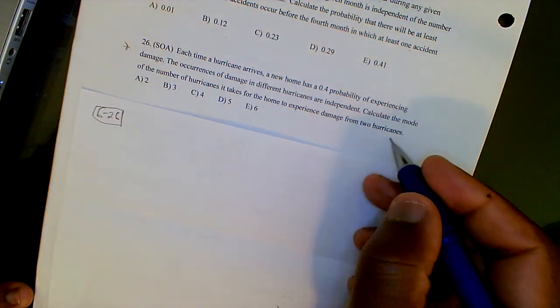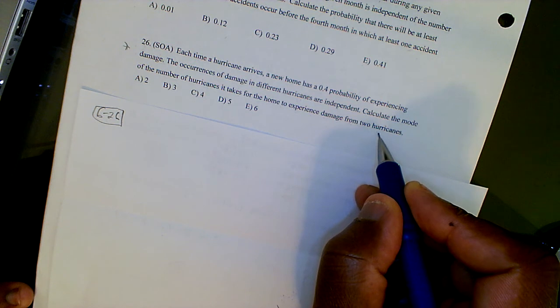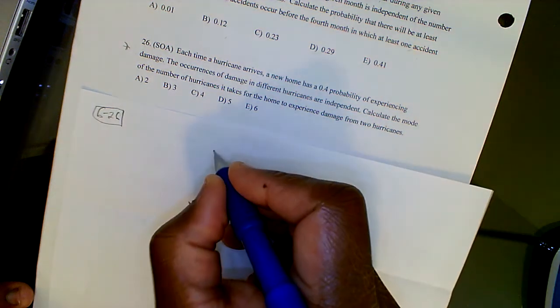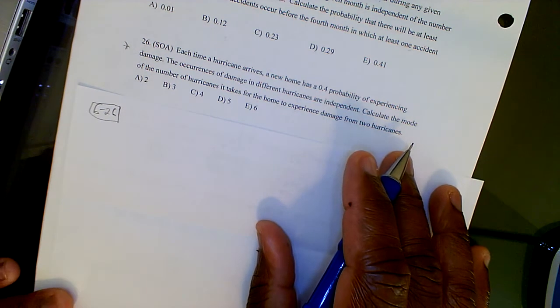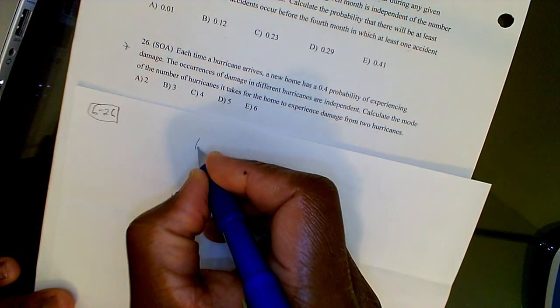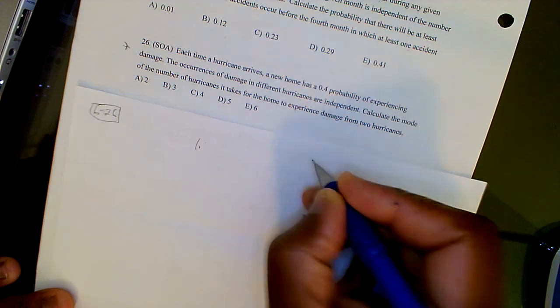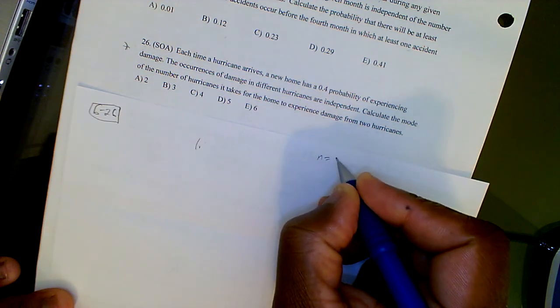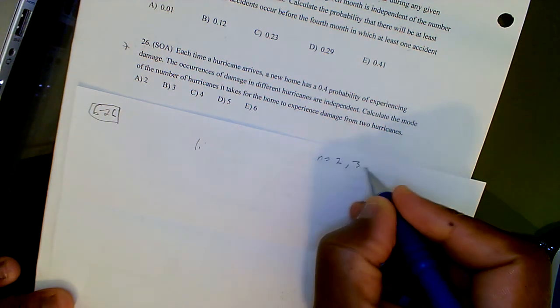So first of all, it experienced 2 of them, and then we know this is going to be a binomial in some fashion. I know for sure it's a negative binomial. So to experience 2, we know, first of all, that n is greater than 2, and it can go up.